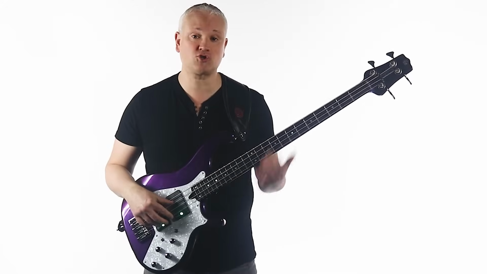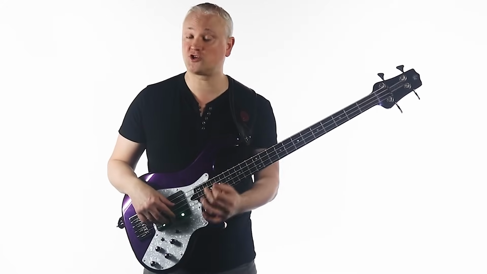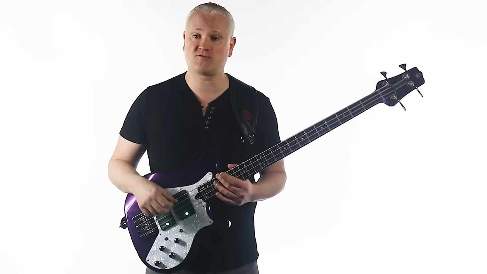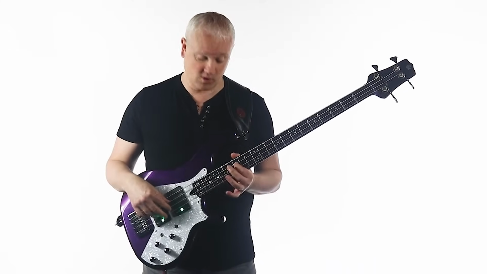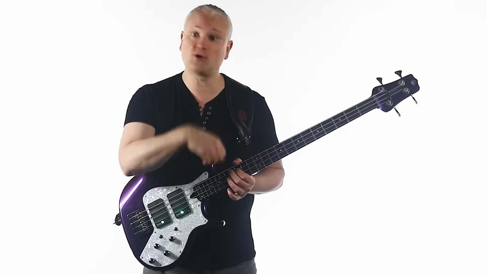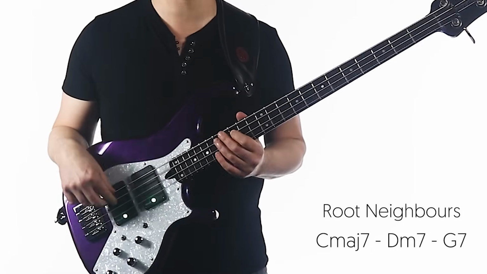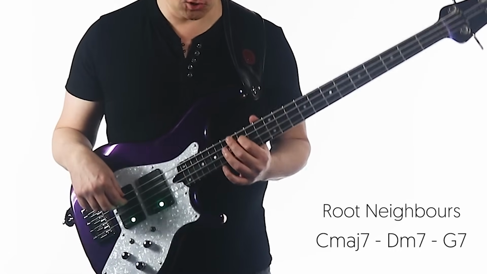So now let's try out some of those neighbour notes over the 1, 2, 5 progression. So C major 7 for 2 bars, D minor 7 for a bar, G7 for a bar. So for each one of them, we're going to play an upper and lower neighbour note on each chord tone. Upper neighbour note on the root note, on the D.